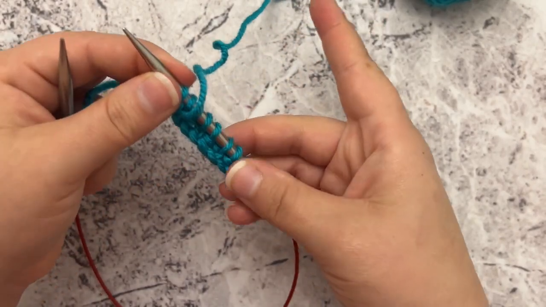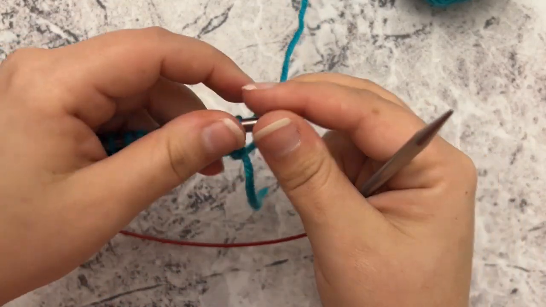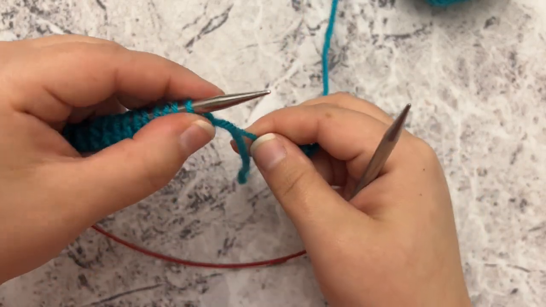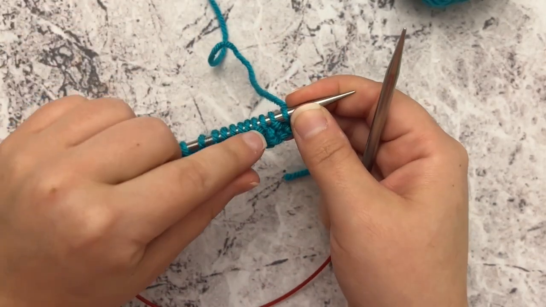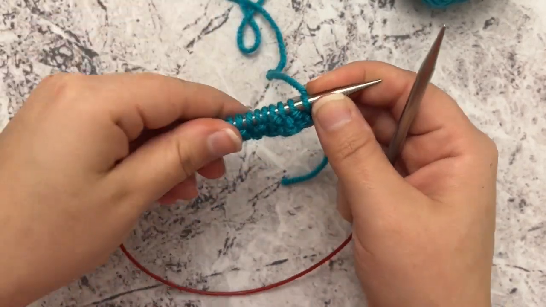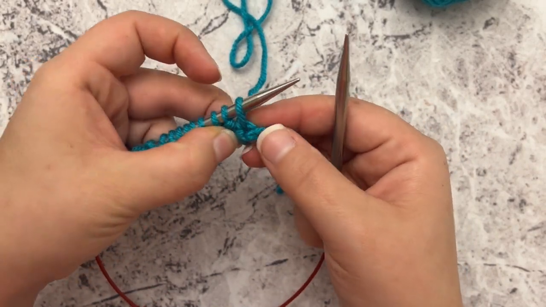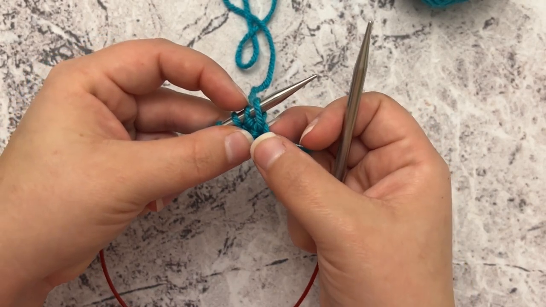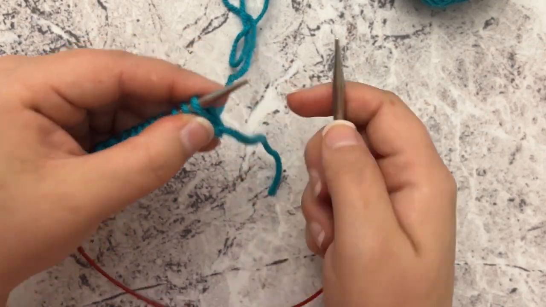After you've reached the end, we'll just turn our work. And this time, for row 2, you're going to start with a purl stitch. You're going to purl one, knit one, and repeat that across. But you can always tell what you need to start with by looking at your previous stitch. So you can look here, and the first stitch is always the hardest to tell, but I can tell that that's a knit stitch, and that second one's a purl stitch. So we're going to start with a purl stitch.